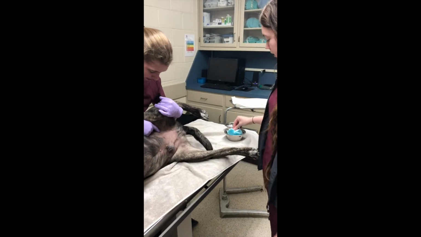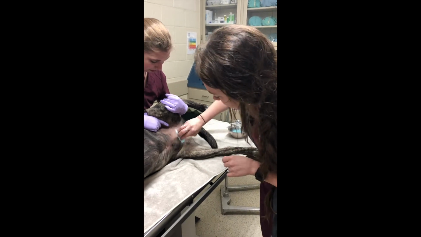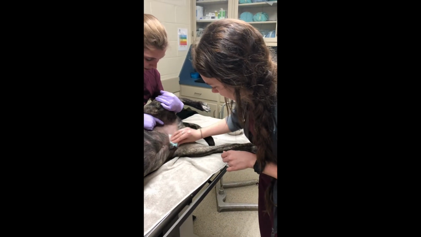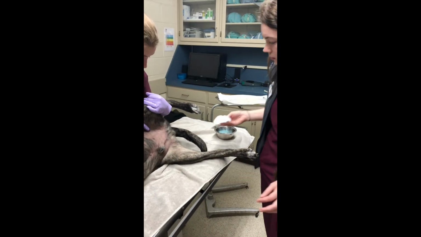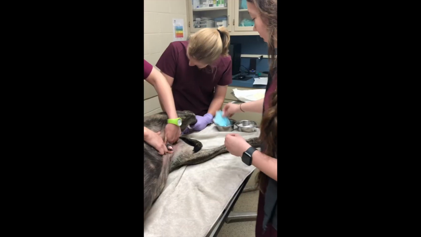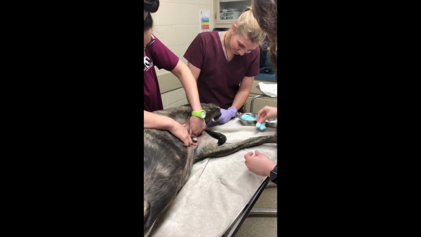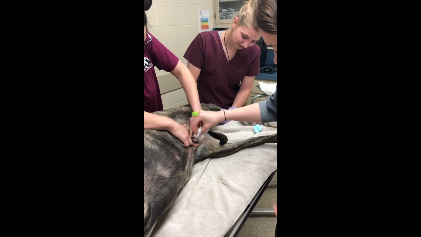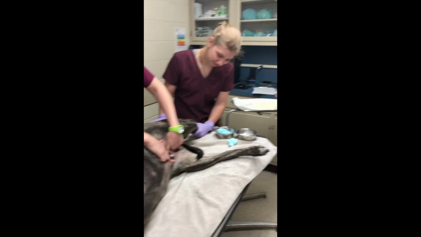Okay, we're going to start with cleaning the outside of the prepuce with Chlorhex. And then I'm going to just rinse it off with water. Okay, I'm now going to rinse it with this Chlorhex scrub solution and water. And then I'm going to put on my sterile gloves.